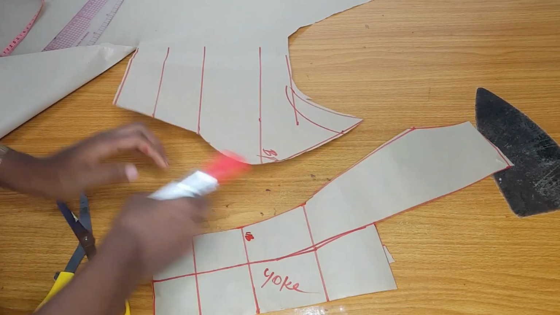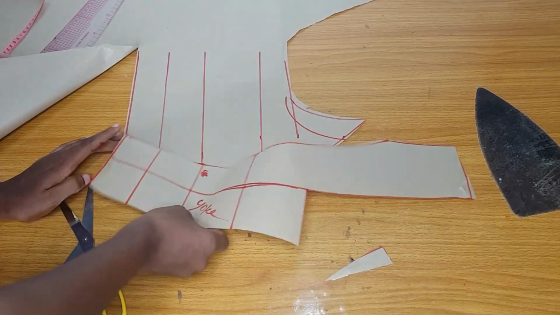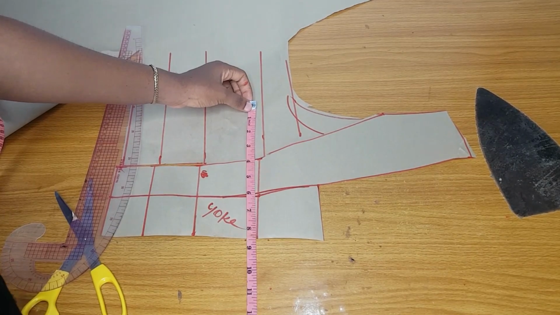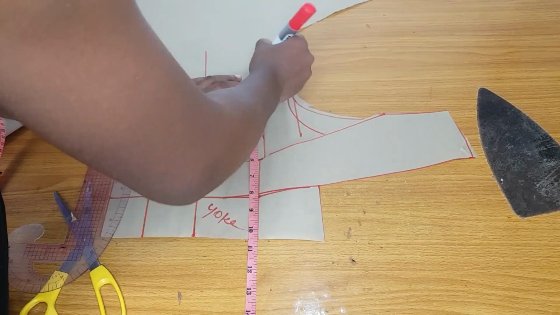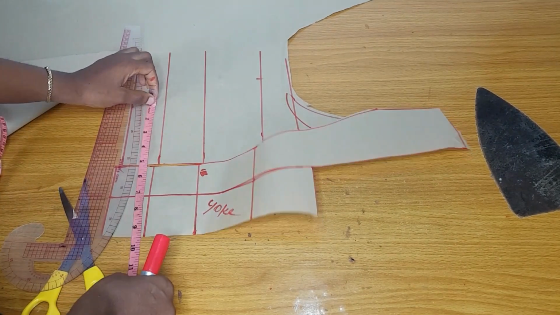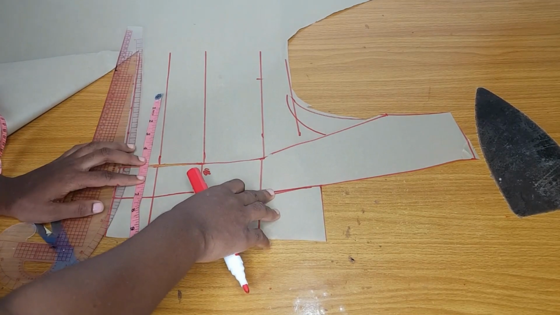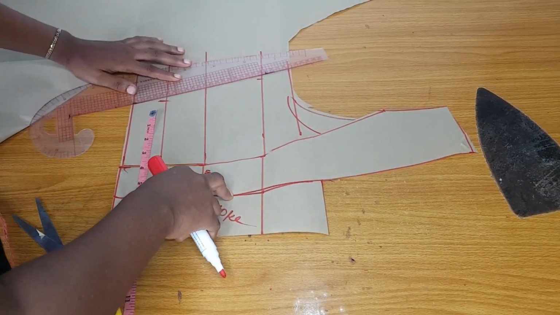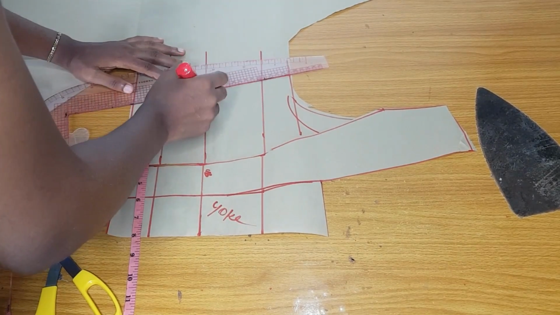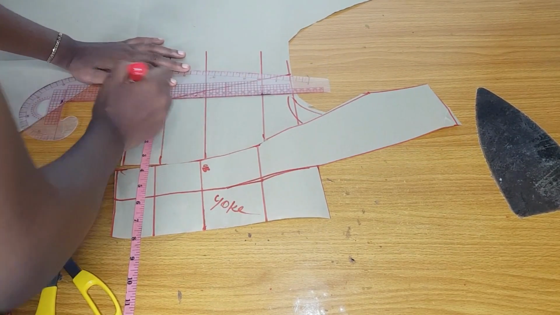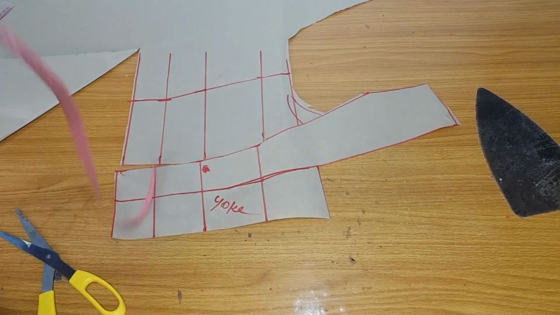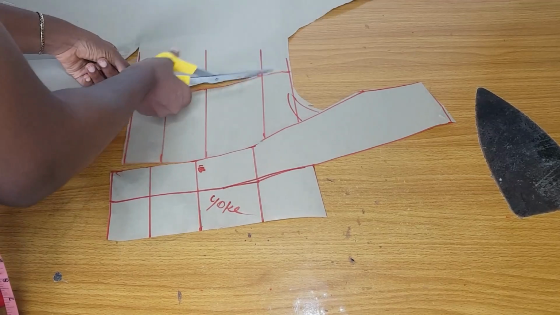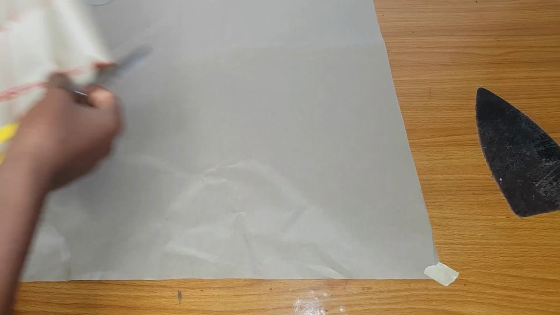You guys know how I normally take my body measurements. I will place my center front on the side and make sure that all the lines are aligning. Then after doing that, you go ahead and take your bust measurement divided by 4 plus 2 inches seam allowance. The waist measurement divided by 4 plus 2 inches seam allowance. Then after marking, you connect your lines. So after doing that, you go ahead and cut out the side measurements. So after cutting the side measurements, you go ahead and cut out your yoke.